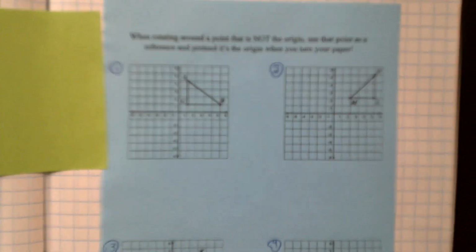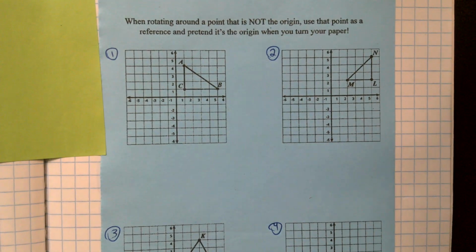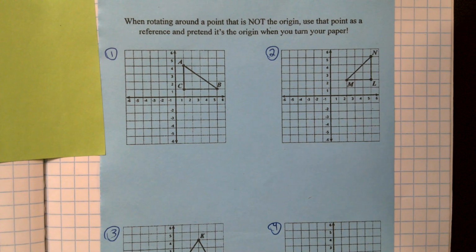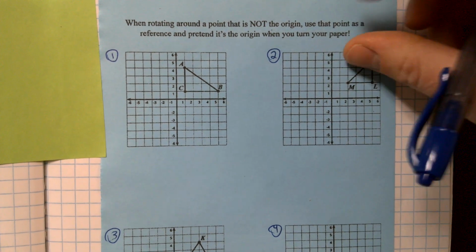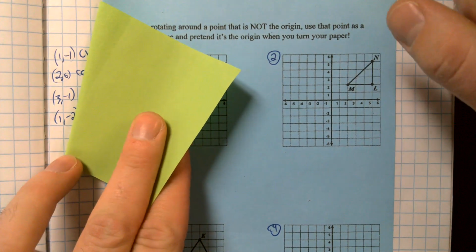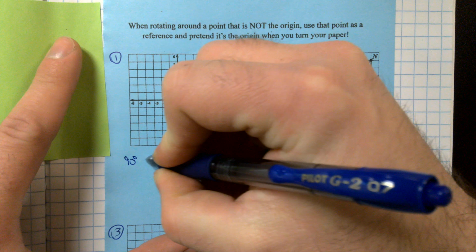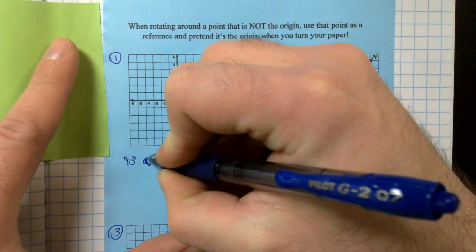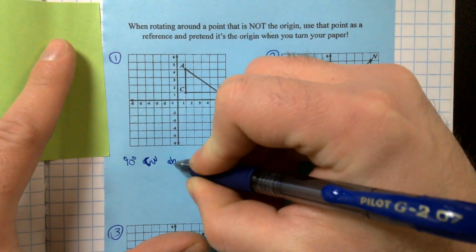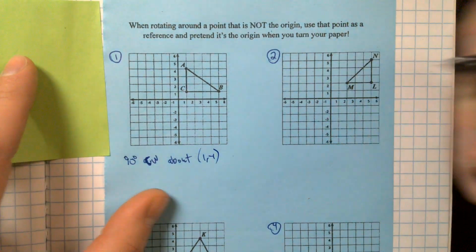We've only rotated around the origin, so now we're going to take a look at what it looks like to rotate around a point that is not the origin. Our center of rotation can be anything, any point. It doesn't just have to be 0, 0. So we're going to go 90 degrees clockwise on number 1, about 1, negative 1.